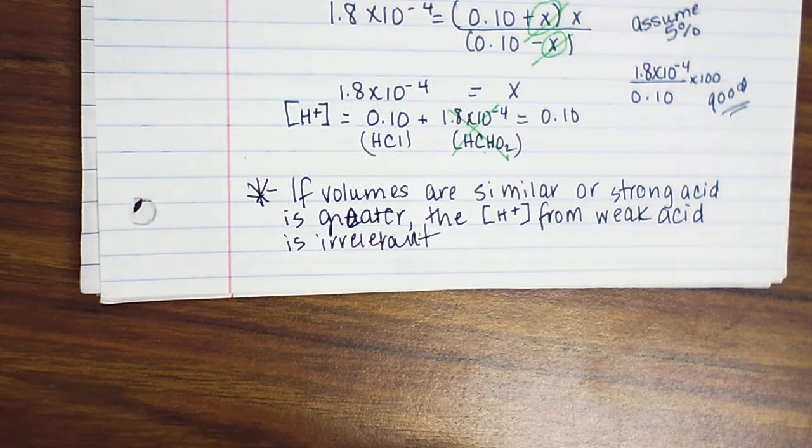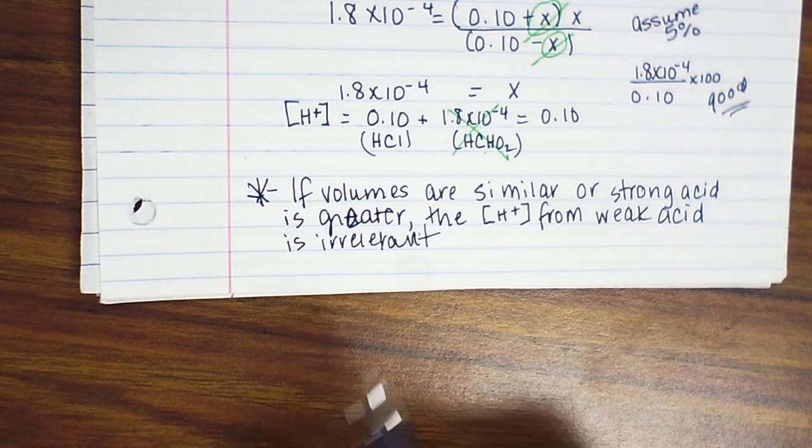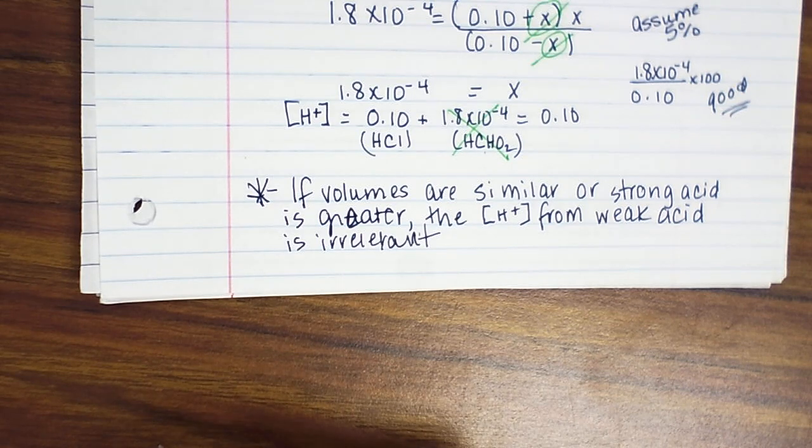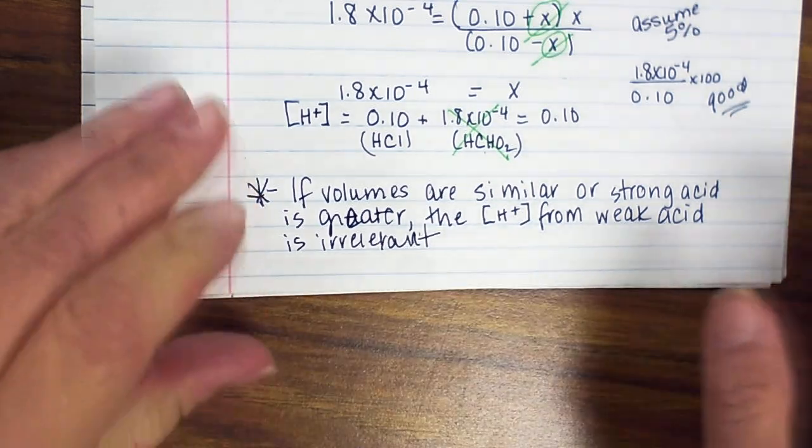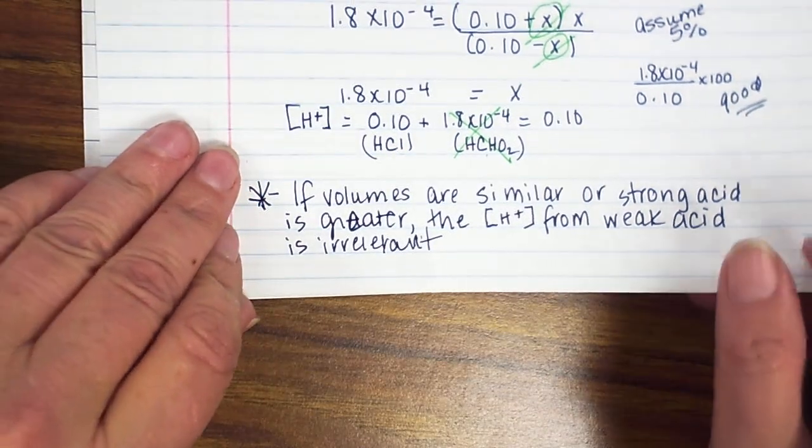So basically, that's what's going to happen. For the most part, these will be multiple choice questions, right? And again, if you know from that list that it's a strong acid and a weak acid, it's an instant answer. Okay? All right, let's take a look at the third option of mixing acids.